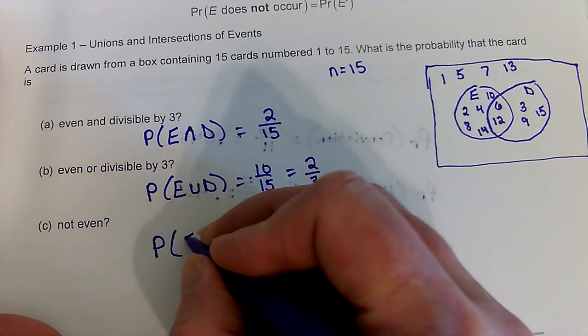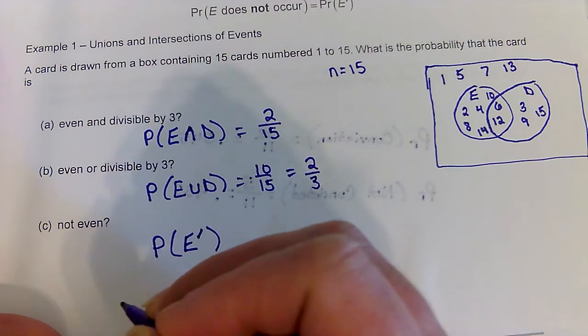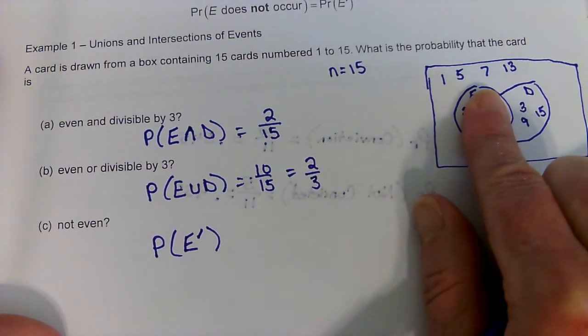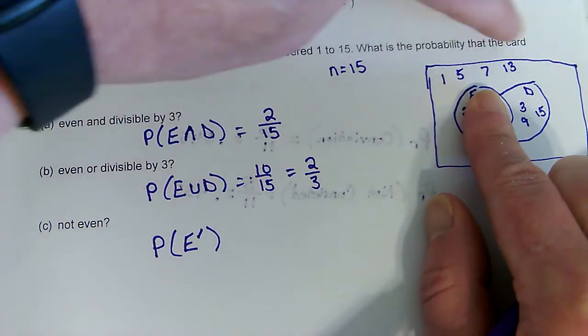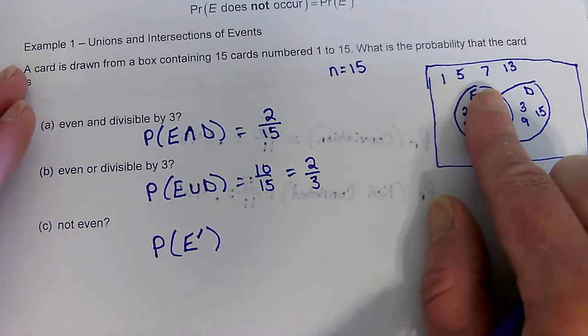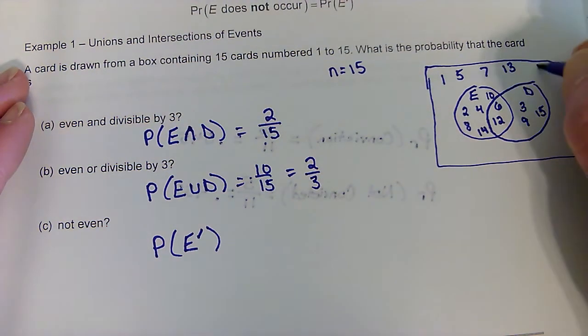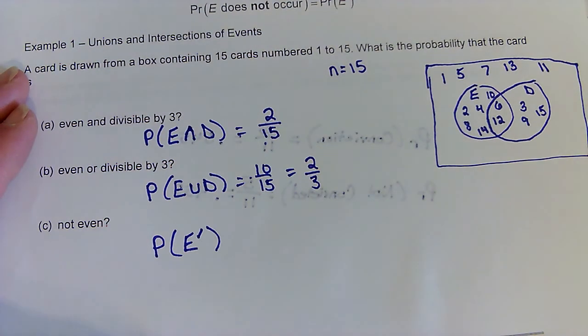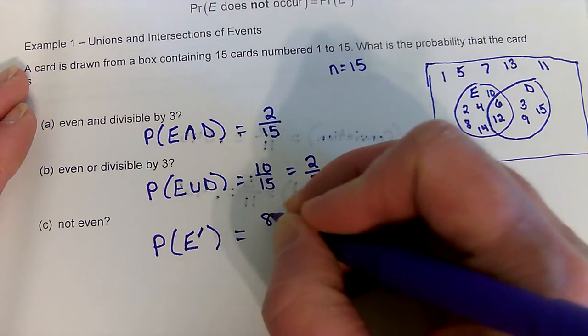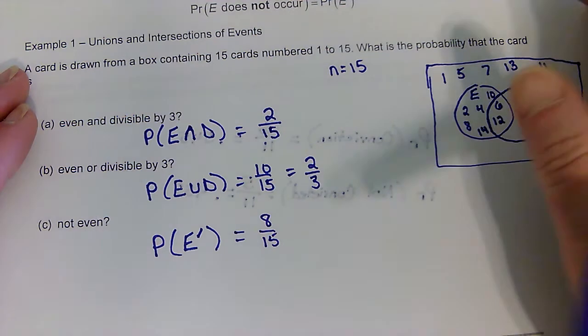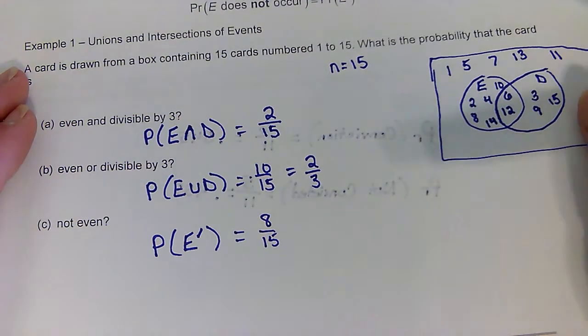Not even would be everything that's not in the even circle. So notice the even circle includes that 6 and 12. So I'm going to cover those up. Everything else would be 1, 2, 3, 4, 5, 6, 7. I'm missing something else. Hold on. I missed 11. I can't count. Because it should be 8 of them. So if you're making a sample space, make sure you don't forget anything or else you will make a mistake. Heads up.